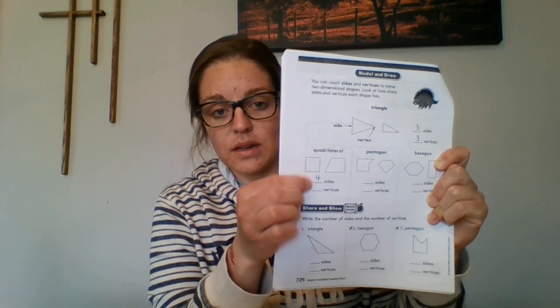So quadrilateral always has 4 sides, always has 4 vertices. So you could have a really funny looking shape on your paper, but as long as it has 4 sides, 4 vertices, it would be considered a quadrilateral. And you'll record that information here.